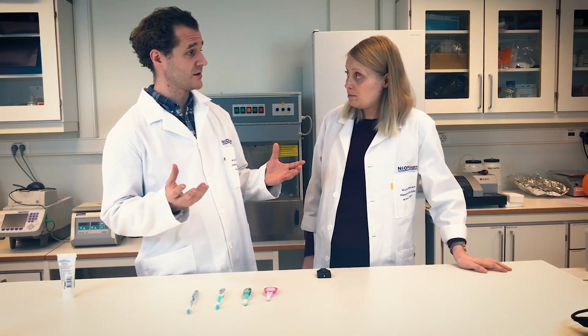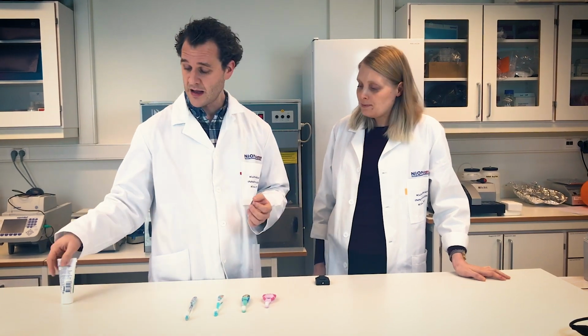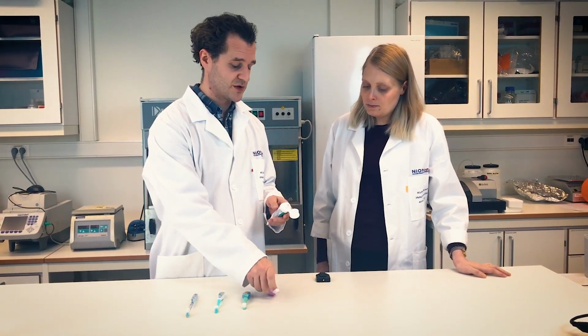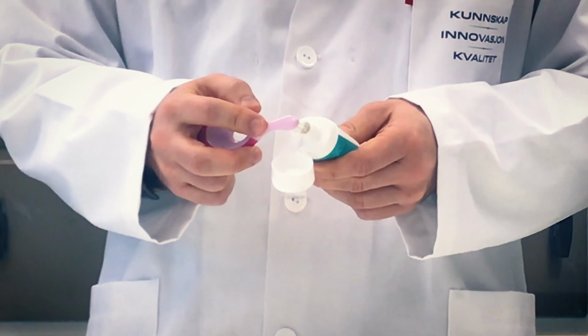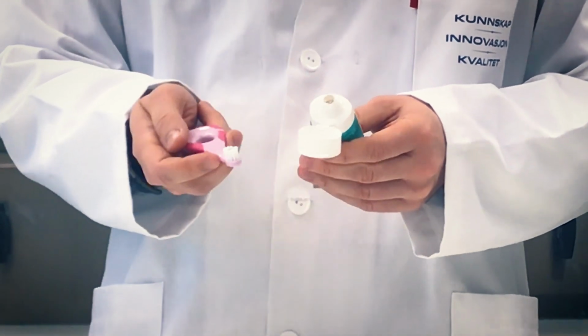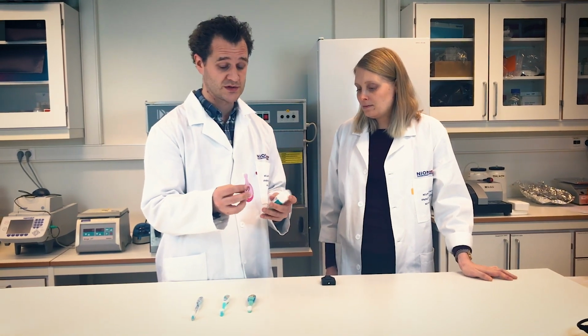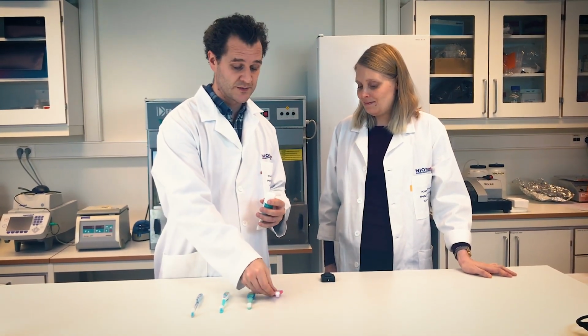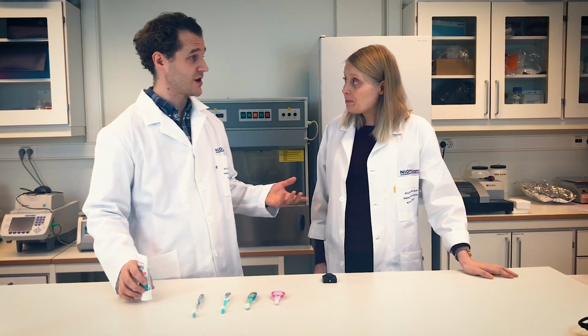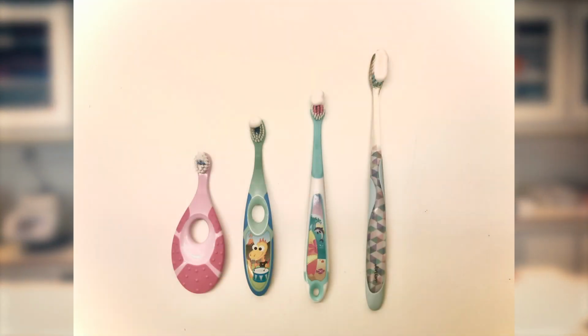For a small child, you can use a barely visible amount when the first tooth erupts. You can do that by just dipping your toothbrush into the toothpaste. So you should only have a small but barely visible amount on your toothbrush from when the first tooth erupts. Then, as the child gets older, when the child is about 3 years of age, we recommend that you have a pea-sized amount of toothpaste on the toothbrush.